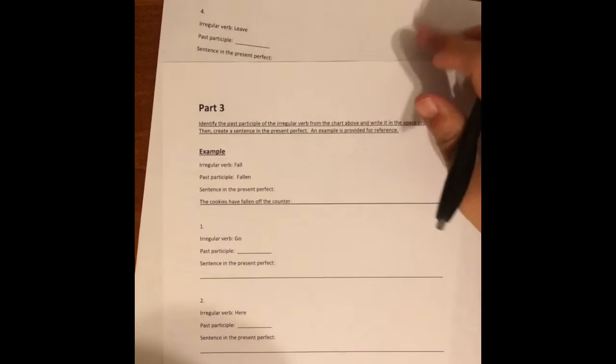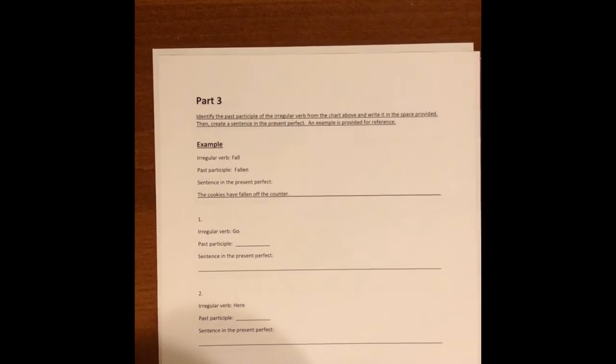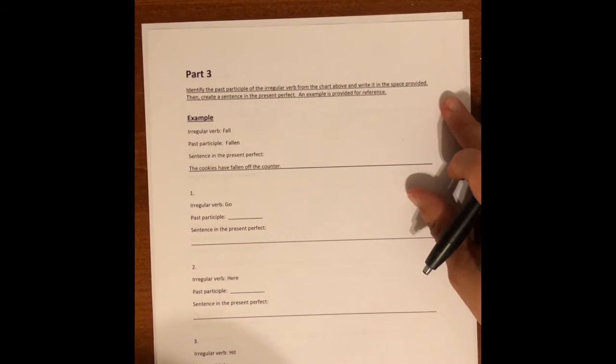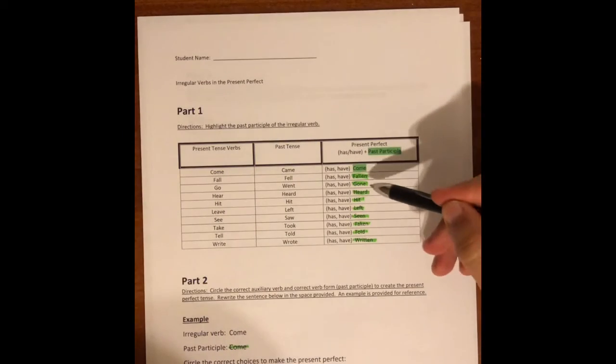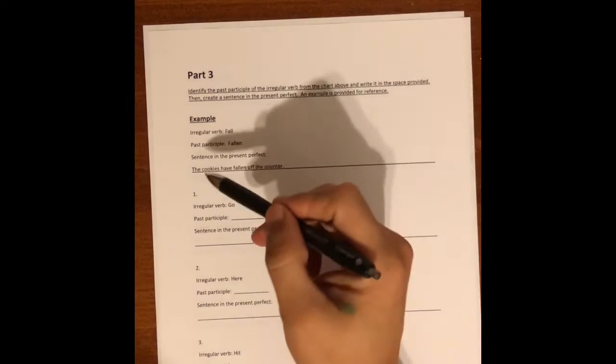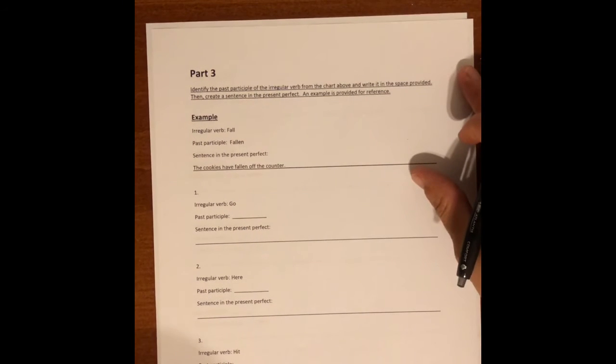Identify the past participle of the irregular verb from the chart above and write it in the space provided. Then create a sentence in the present perfect. An example is provided for reference. So if we look at example fall, the past participle is fallen. And then we write a sentence. The cookies have fallen off the counter. Let's go ahead and look at number 1.